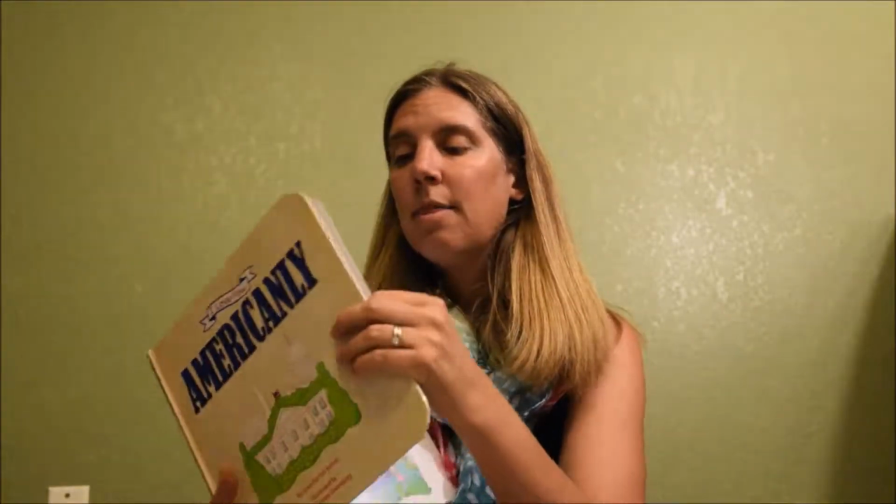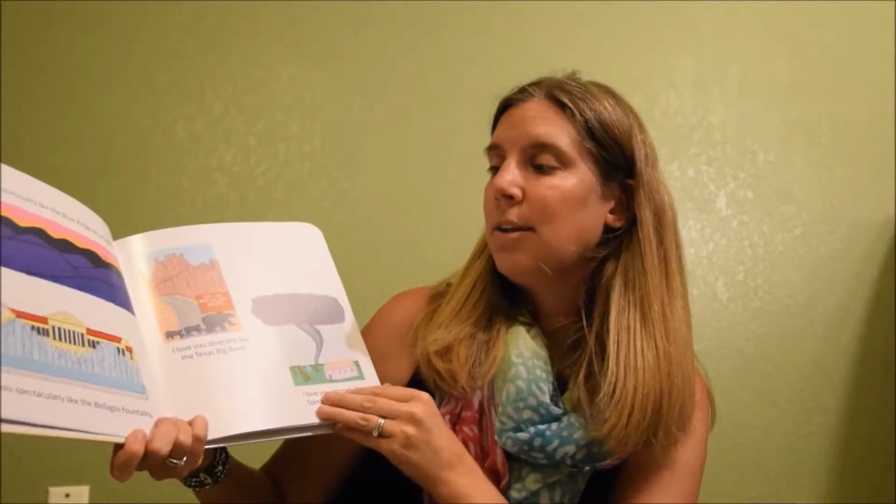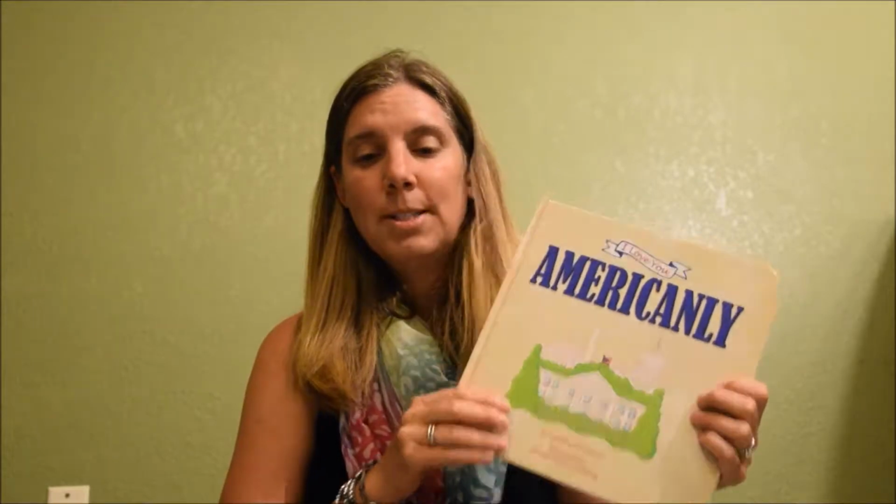I Love You, Americanly is a really cute picture book that has kind of a sing-songy, rhymey poem to it. I love you wondrously like the Blue Ridge Mountains. I love you spectacularly like the Bellagio fountains. This would be a fun book to read with all the kids, and with both of these, the younger kids could just enjoy, and the older kids could do some additional research on the different monuments and features they saw. Also, Americanly is a great extension to Essentials when we learn about the LY words.